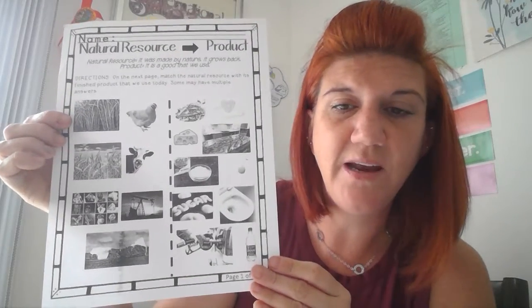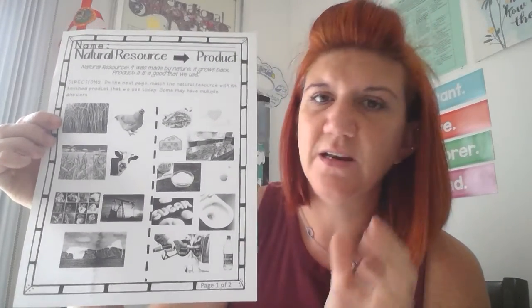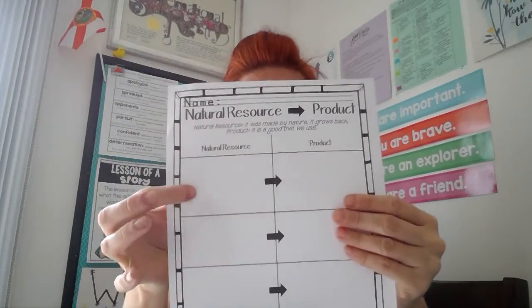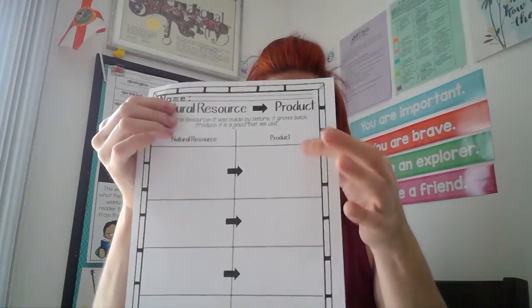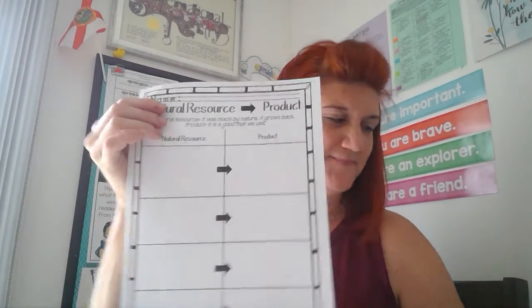So for example, we see the chicken on one side. The chicken is the natural resource. What is the product that will come from the chicken? And again, some of these pictures might be a little hard to see. So if you want to visit the website, it is nice and clear. Cut those apart. Chicken, natural resource, its product across from it.